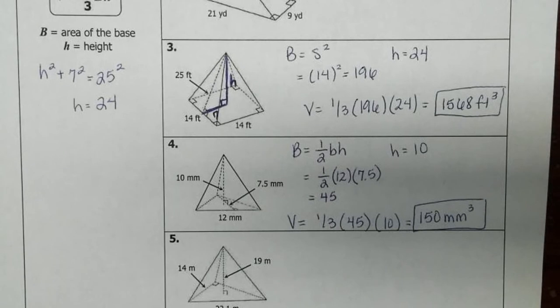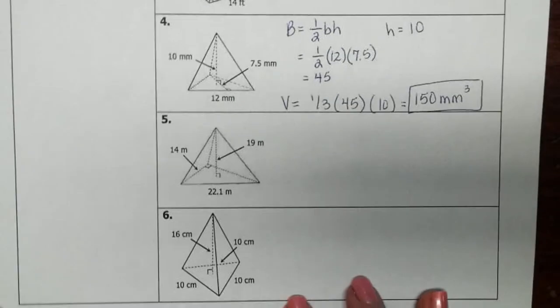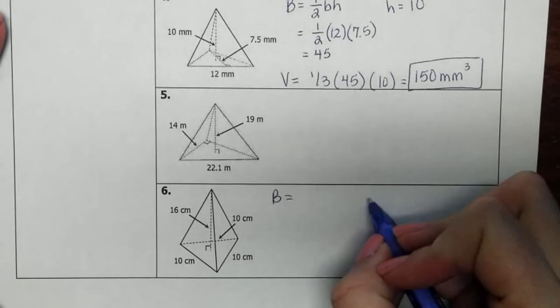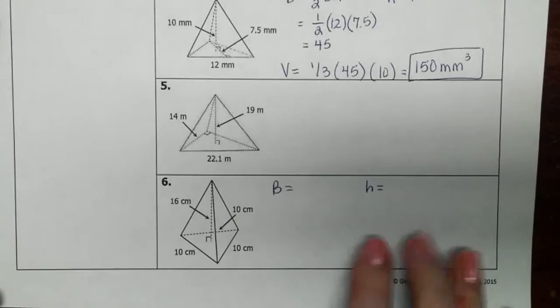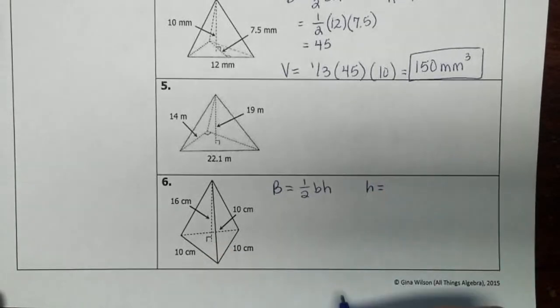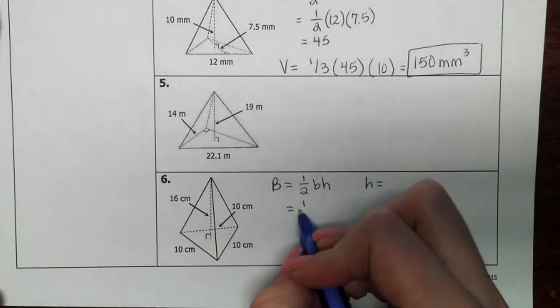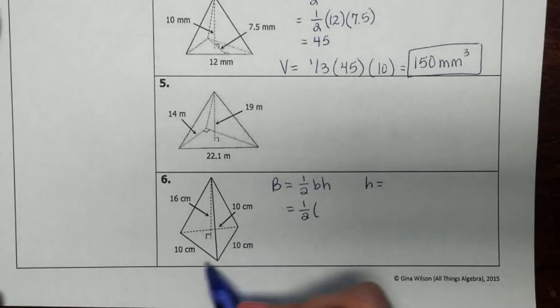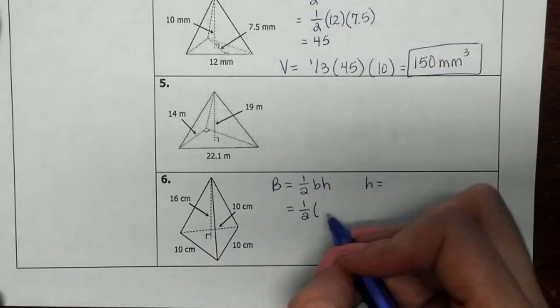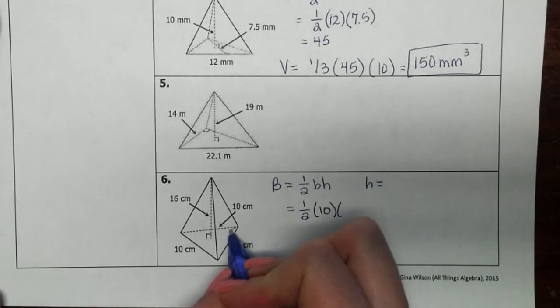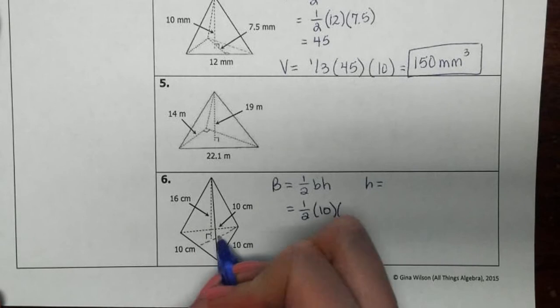Okay, let's look at number 6. Okay, so on number 6, I still need my area of my base, and I still need my height. So my base is a triangle. I'm using 1/2 base times height to find my triangle's area. So my triangle, all of the sides are 10, so any side could be the base here. So my 10 is my base, but what I do not have is the height drawn in.